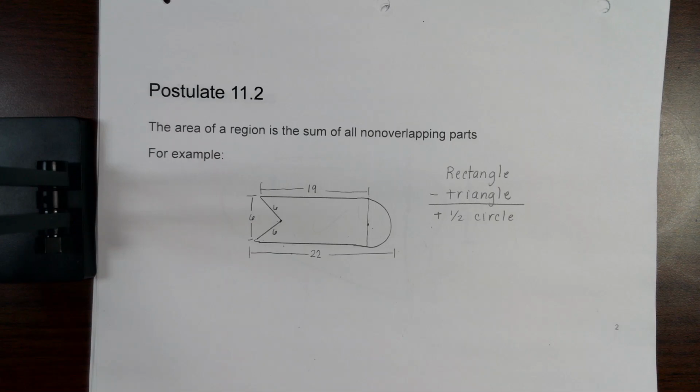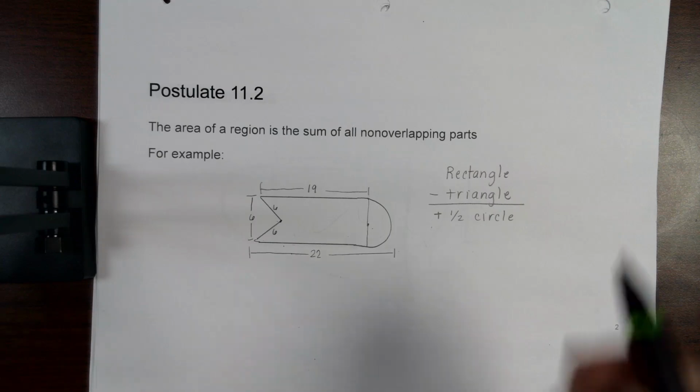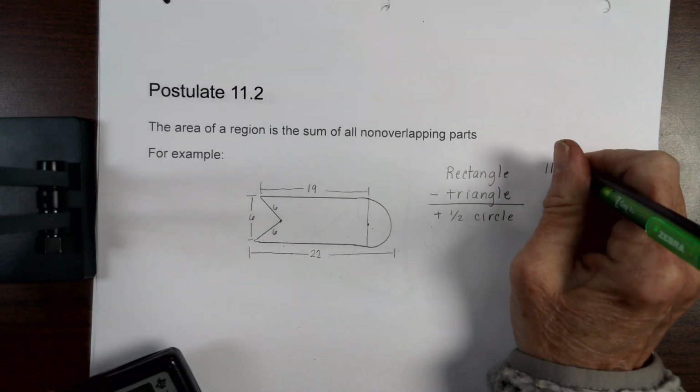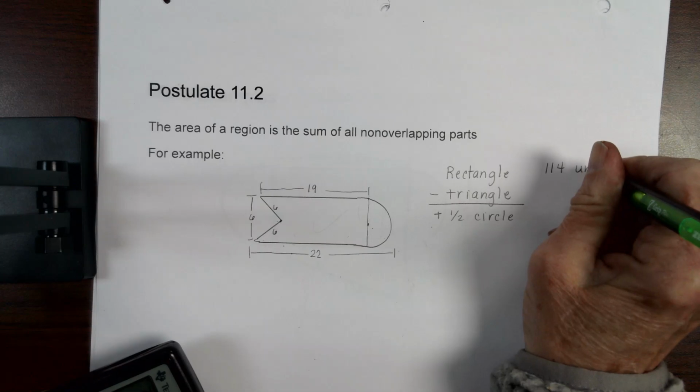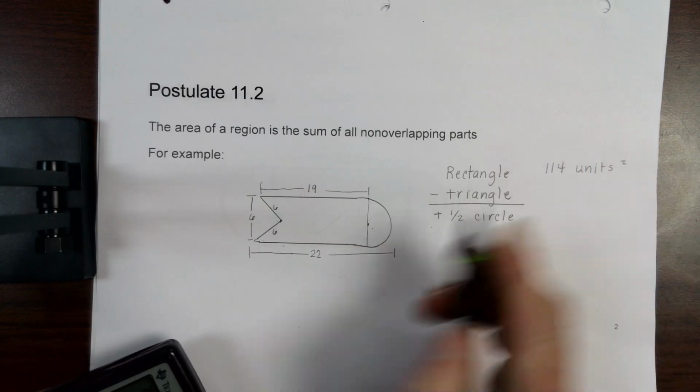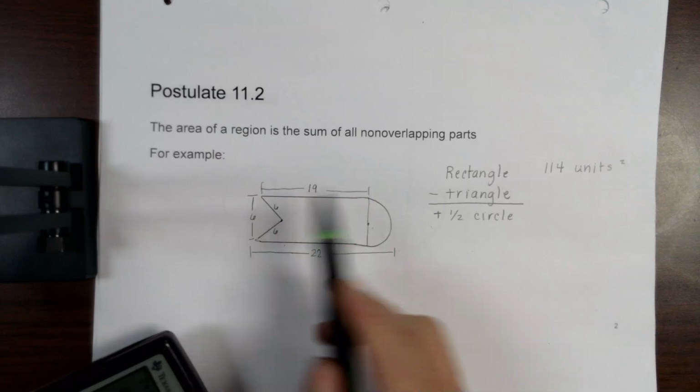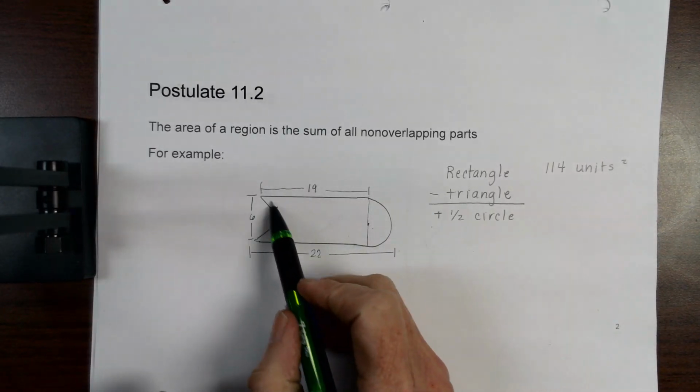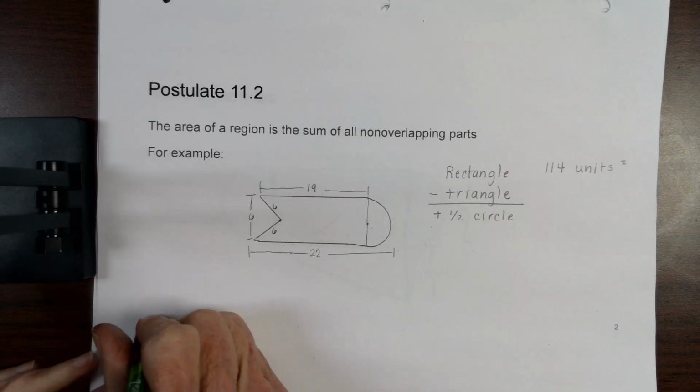So 19 times 6, and I'm going to have 114 units squared. Okay, 19 times 6. But then I want to subtract out the area of this triangle.